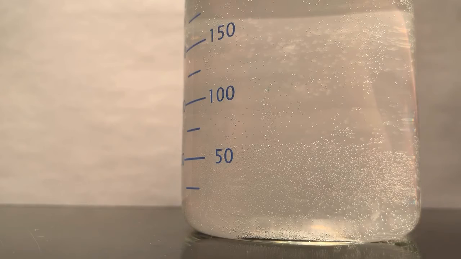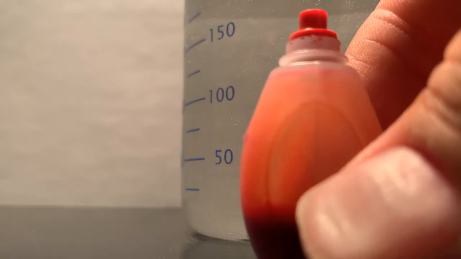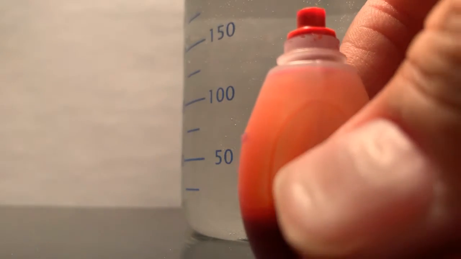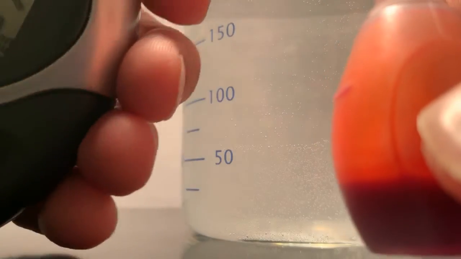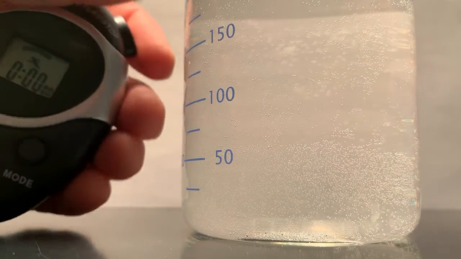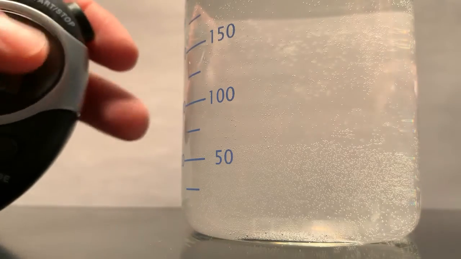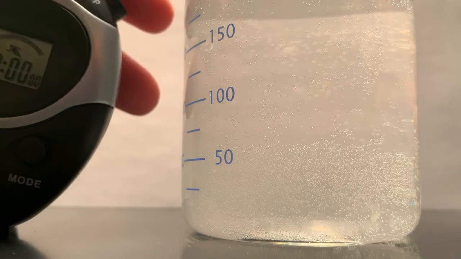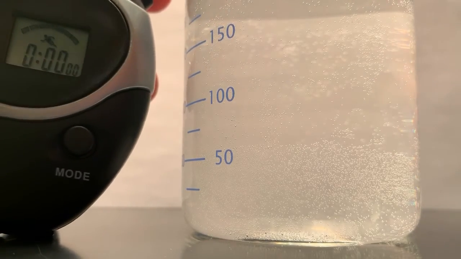And we're going to go ahead and bring in our red food coloring here, and we're going to bring in our trusty stopwatch. Okay, and let's go ahead and drop in some hot water. Drop some food coloring in hot water and see how fast it disperses. So here we go.